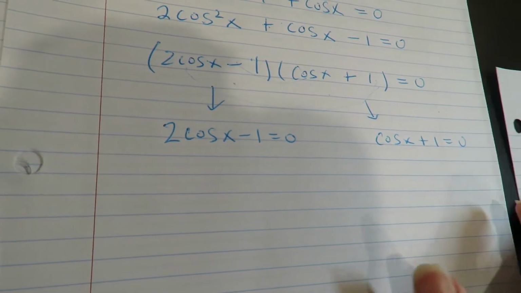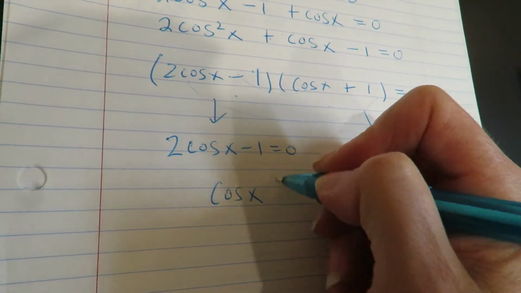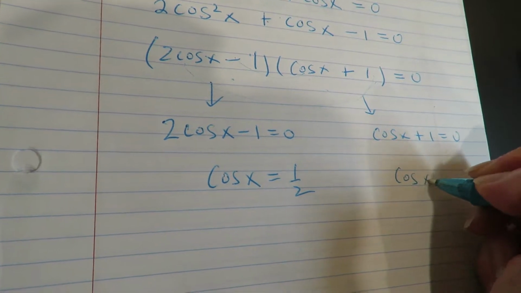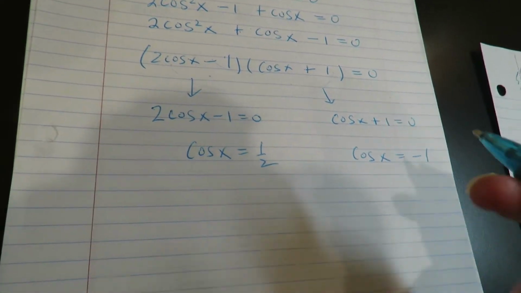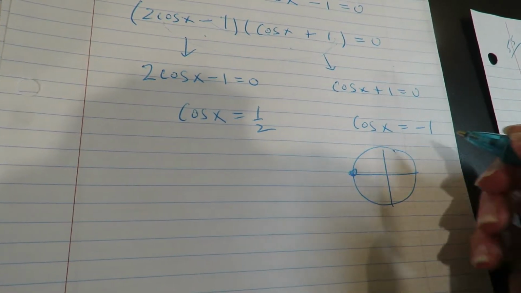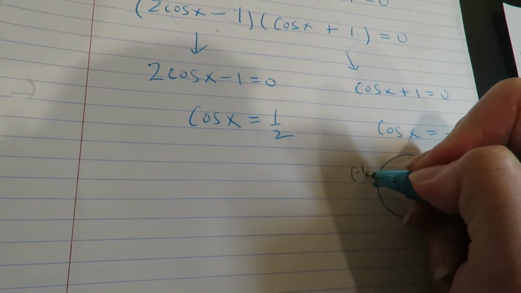By the way, this is all solutions when I'm solving this. So now I'll solve this. I'll move the 1 over, divide by 2. This is cosine x equals -1. It's all solutions, so we're not on any type of interval. So cosine, I've got to use the unit circle for this one. At pi, the cosine is -1.